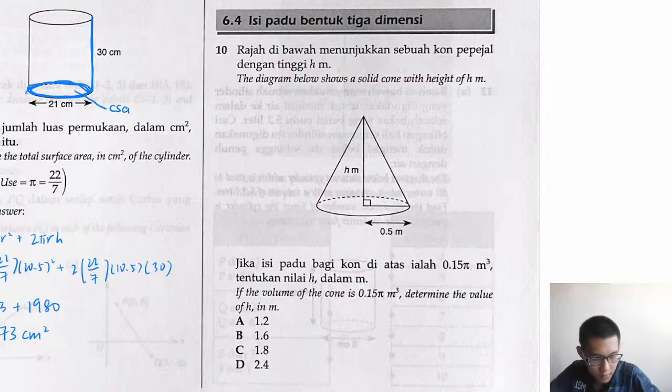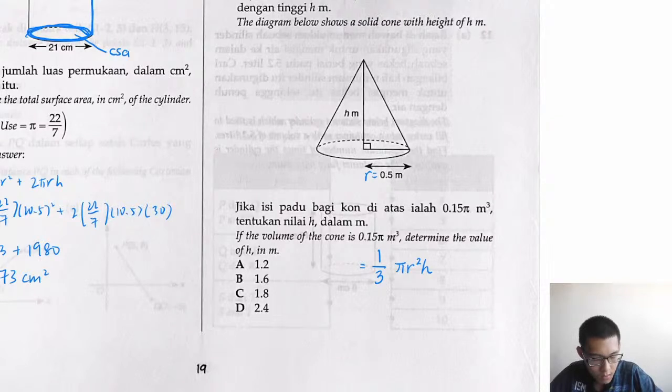If the volume of the cone is 0.15 pi meter cube, find the value of h in meter. The volume of the cone is 1 over 3 times the cross section area times h. The base is a circle, right? So pi r square h. Our r is 0.5, and we need to find h, where the volume is 0.15 pi. So our pi can just be simplified.